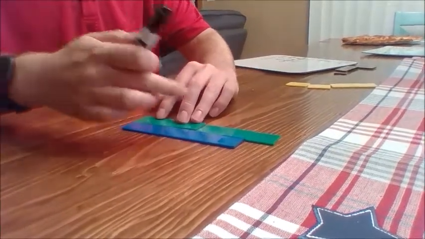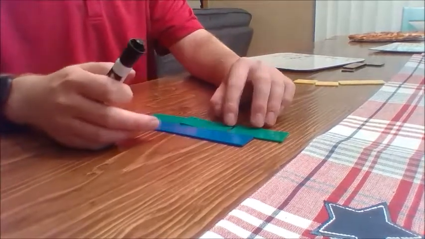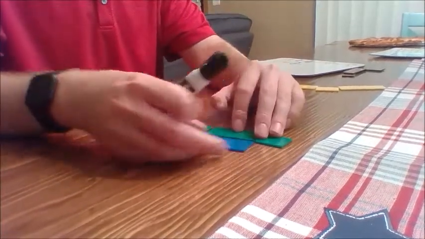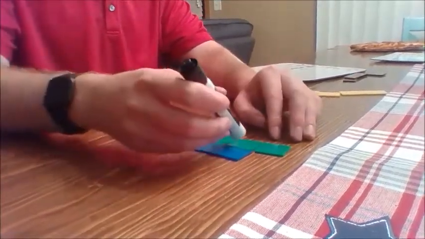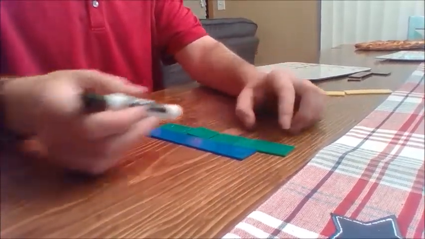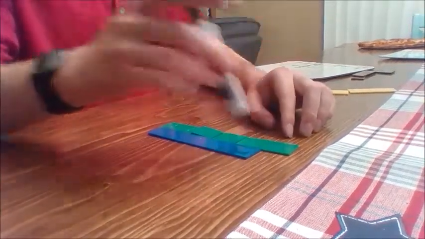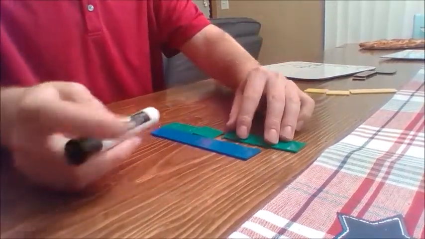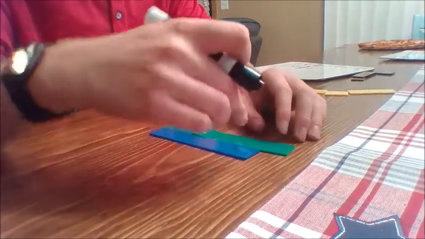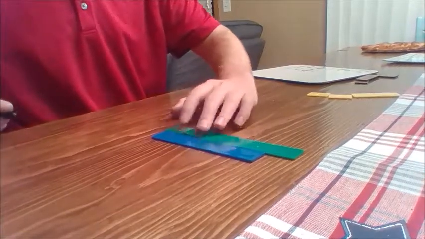So I have 1, and then I have, it's not quite 1, but it is 1, 2, 3. There's 3 total, but there are 1, 2 out of 3 that reach the 1 unit. So I need to consider this as 1.